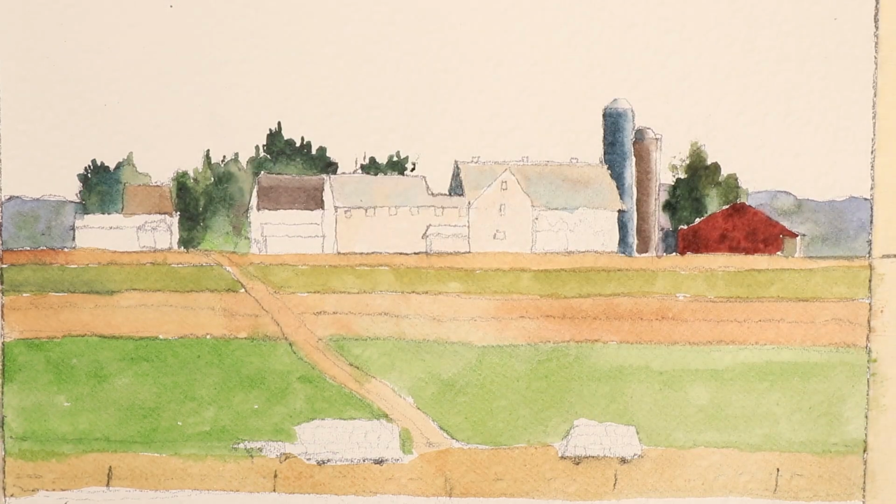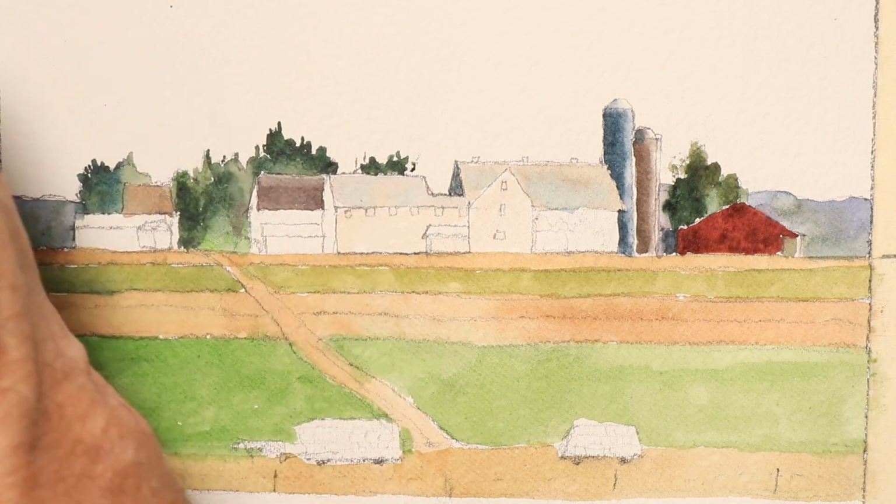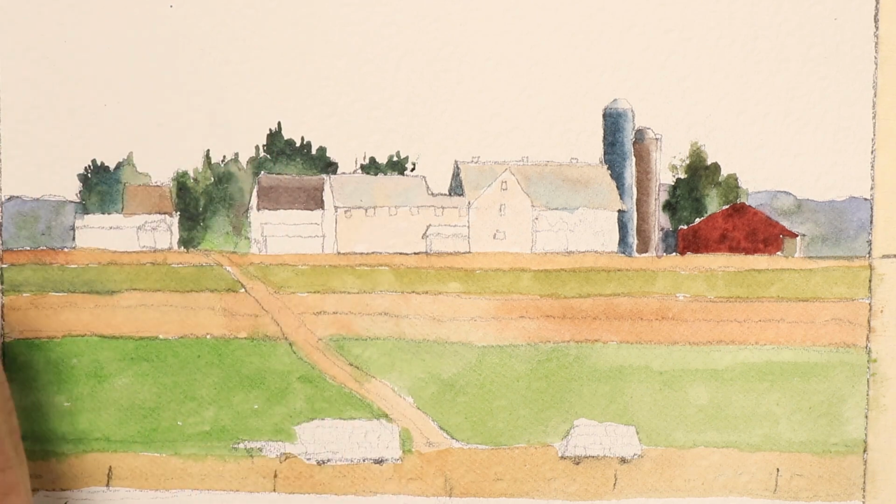Okay, so now we're getting toward the foreground here, and we will notice that the grass has a little more gold and some darker green too, so I'm going to mix up those. A bit of a darker green.